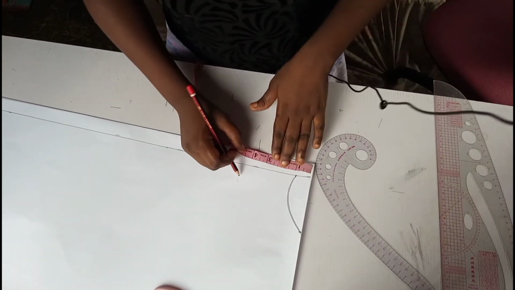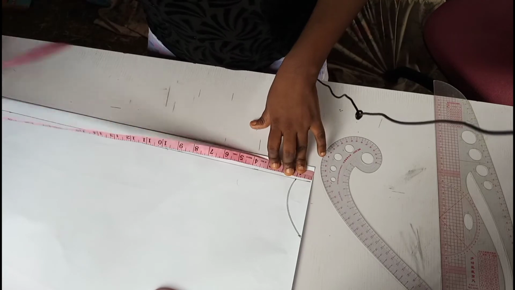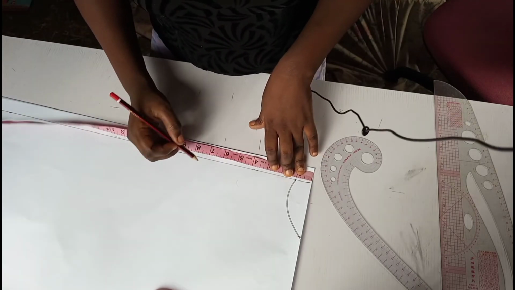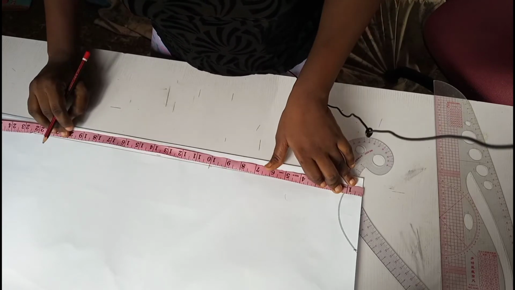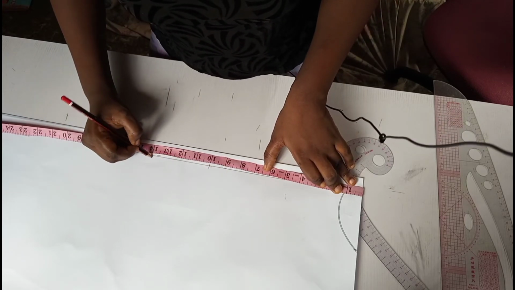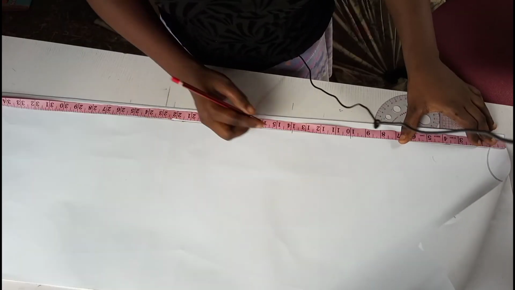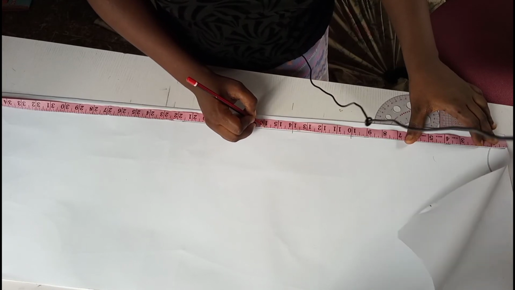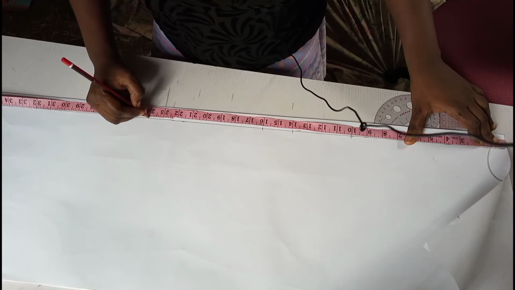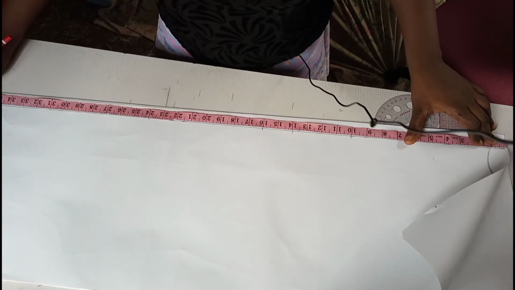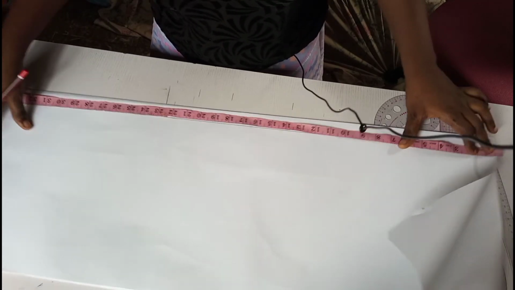And I'll be taking my length measurement. My shoulder to my bust is 10 inches. Shoulder to my under bust is 14 inches. Shoulder to my waist is 16 inches. Shoulder to my hip is 24 inches, and then this is the length of my dress, 36 inches. I'll be ruling those out.